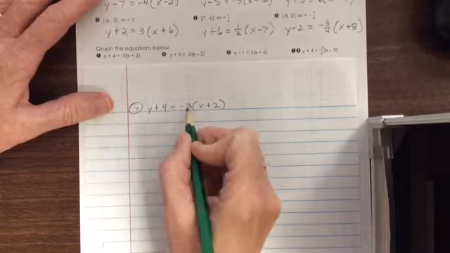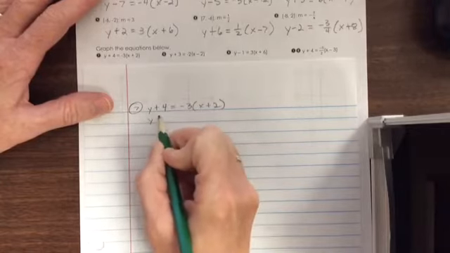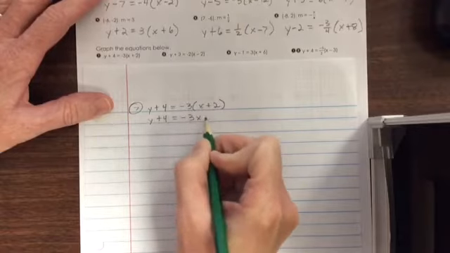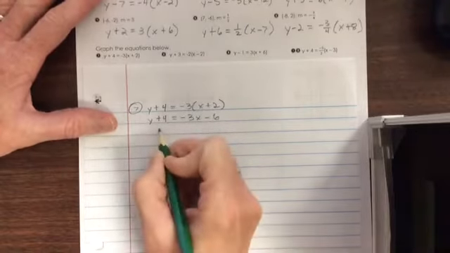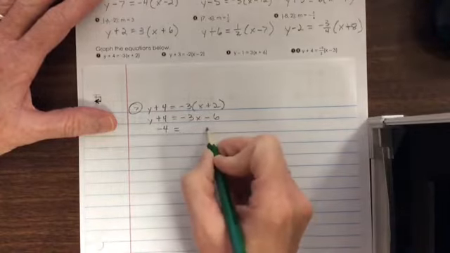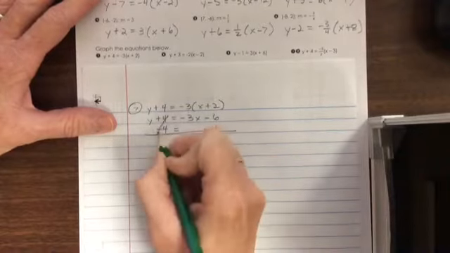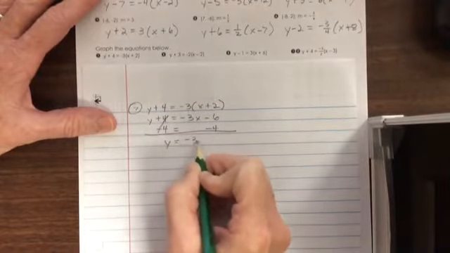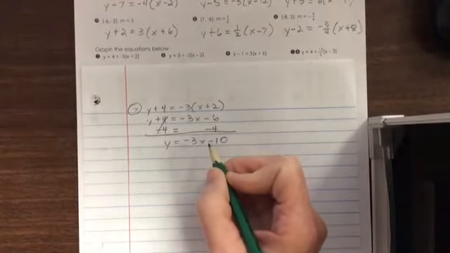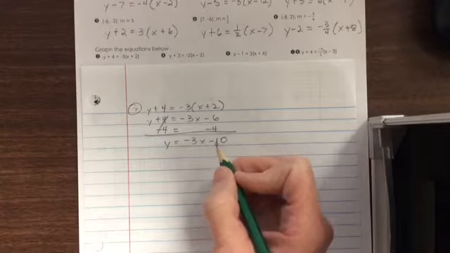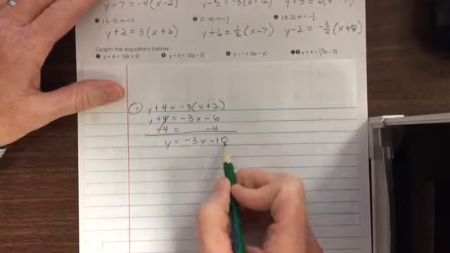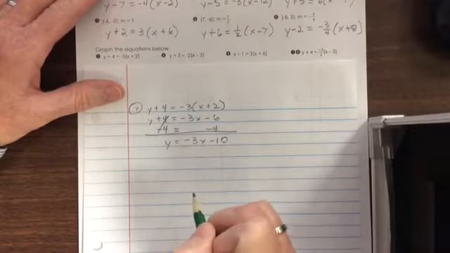So first we need to distribute, and we have y plus 4 equals negative 3x minus 6. Now I can move this 4 over by doing the inverse, the opposite, and that's going to give me y equals negative 3x minus 10. Now we can graph that. We know that our y-intercept is negative 10.